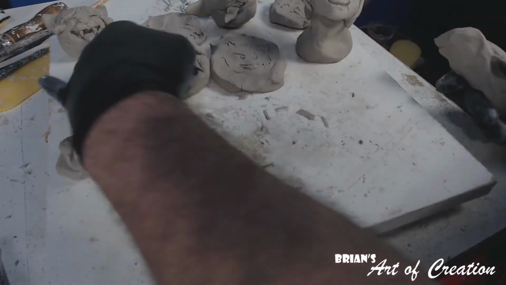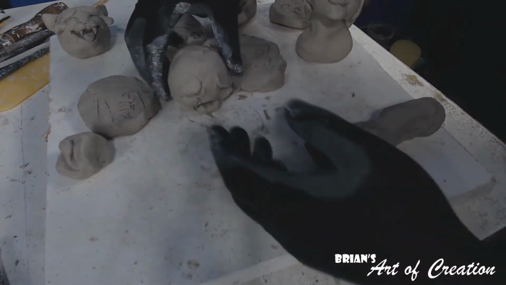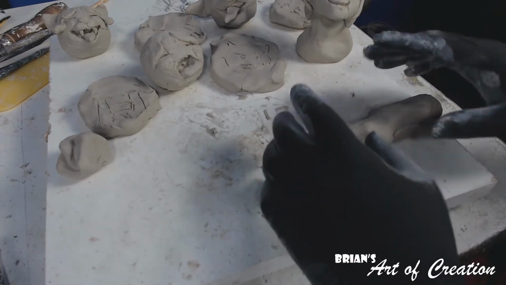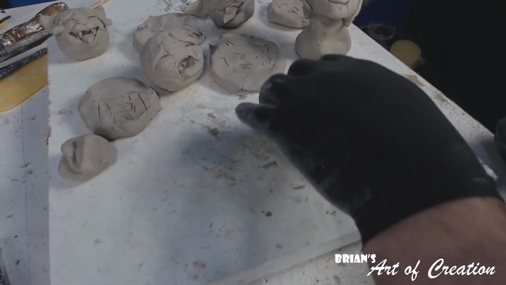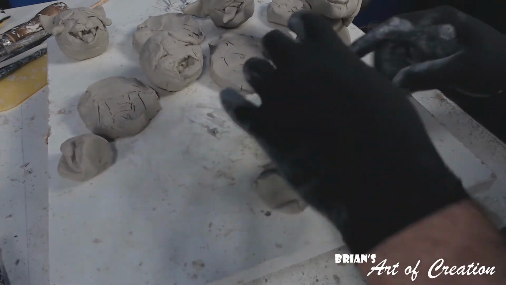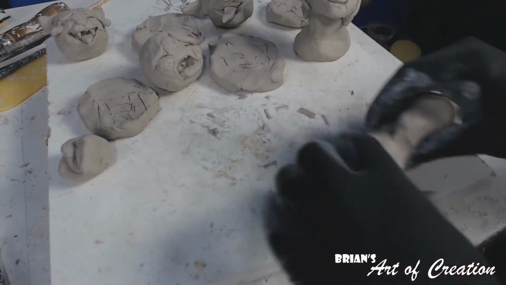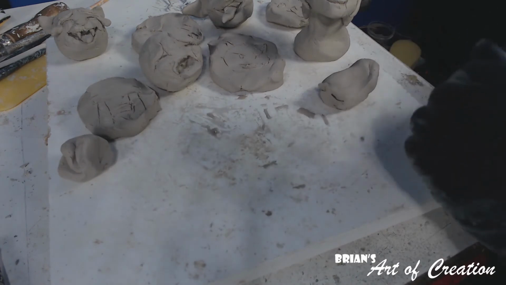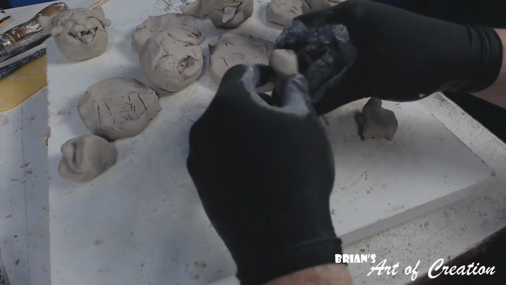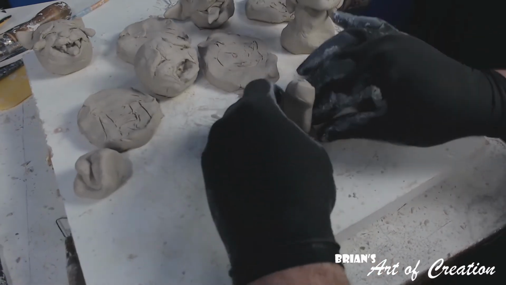Because I'm going to have this guy kind of off the ground like this, there's a couple of things you can do. You can add some armature wire, just make a quick little stem and a circle at the bottom so it's a base and it stands up. Or you can also try to make it just stand off of this and just use a little bit harder clay.